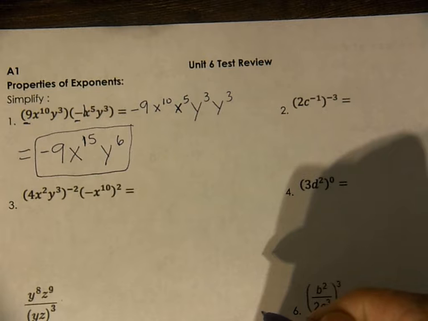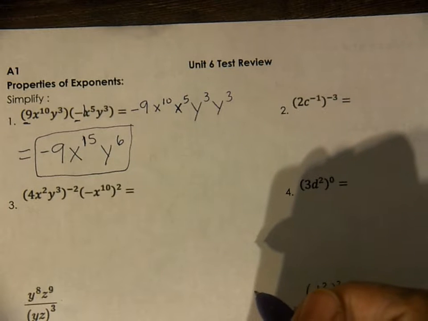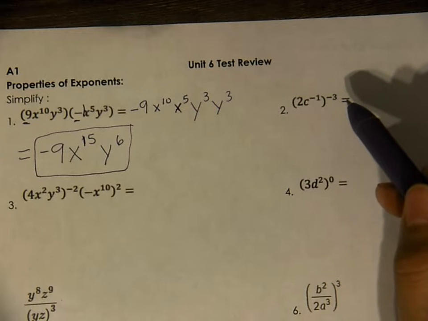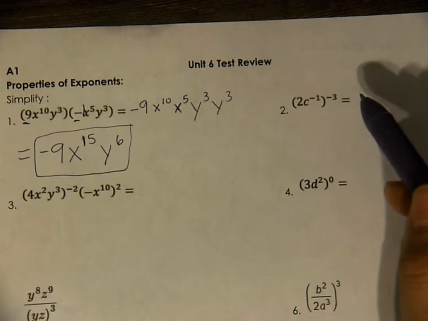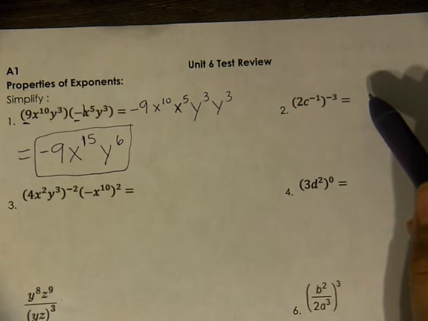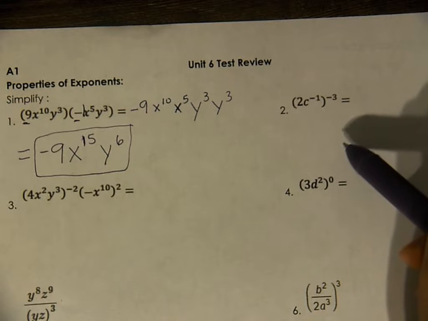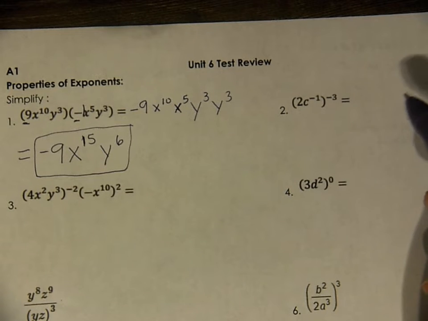Let's try another one. So number 2 here, it has everything being raised to the -3rd power. Also, you want to think back to negative exponents. Anytime I see a negative exponent, I'm going to have to flip or move it: if it's in the numerator, move it to the denominator. If it's in the denominator, move it to the numerator.